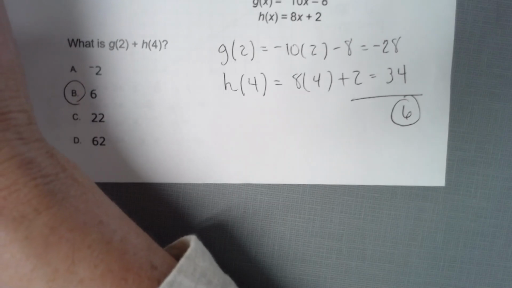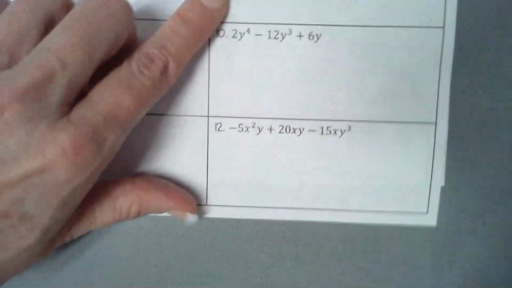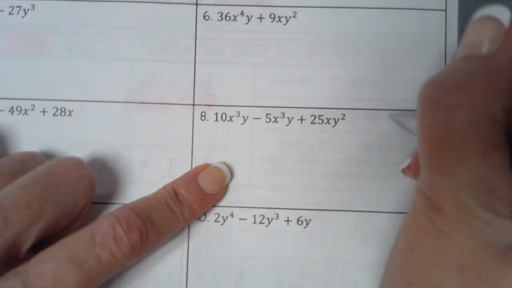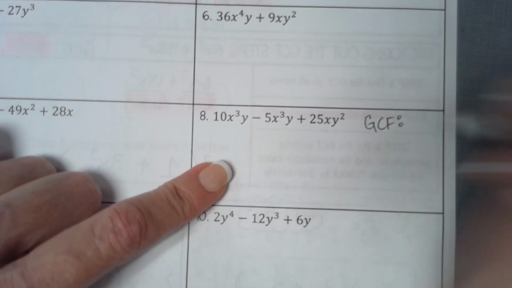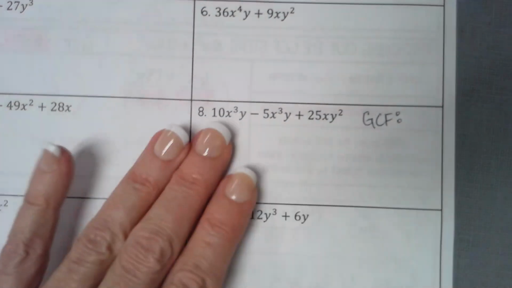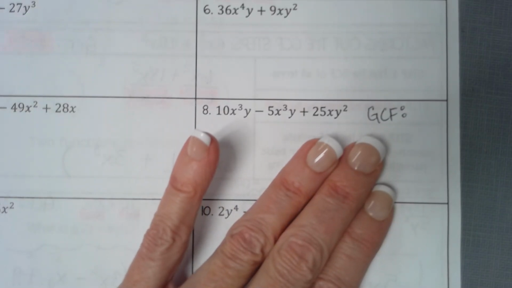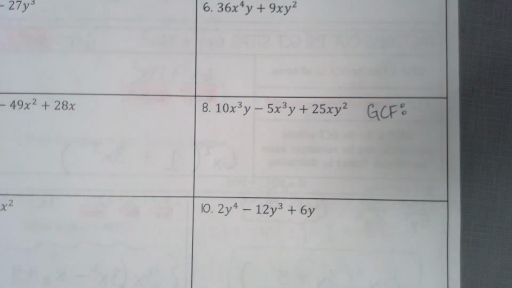Okay, y'all, let's do number 8. We're going to jump around and we'll do some more tomorrow. Okay, so first thing you're going to do is find the greatest common factor. Do you have x's in all three terms? Then an x, at least to the first power, is coming out. Do you have y's in all three terms? Okay, just throwing that out there.